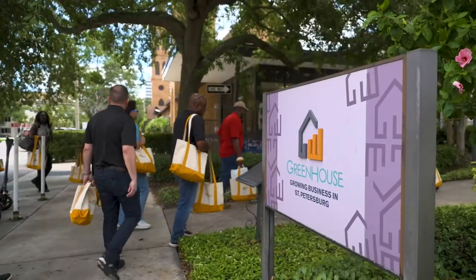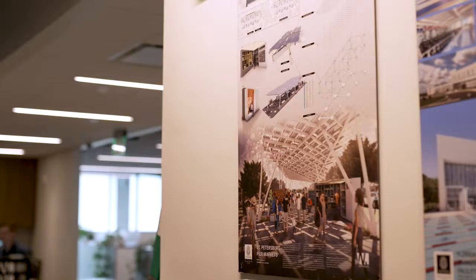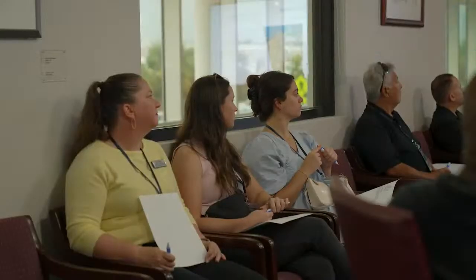It's a benefit to both the city and to us as business owners to come together, to network. After all, we live here, and so what better way to come together and make the city better than to use our talents and our skills and our expertise to make a positive difference. It's been really exciting to see this program develop.